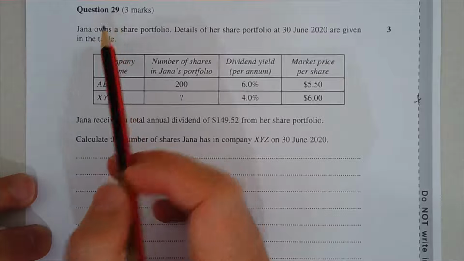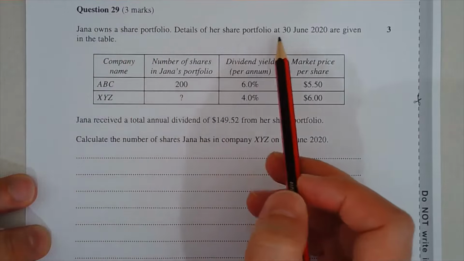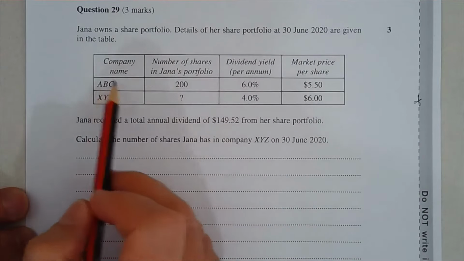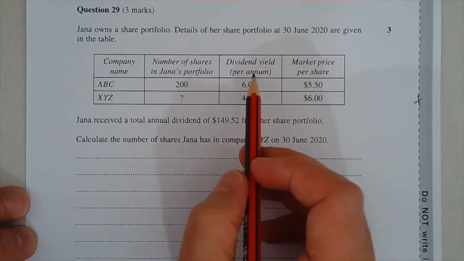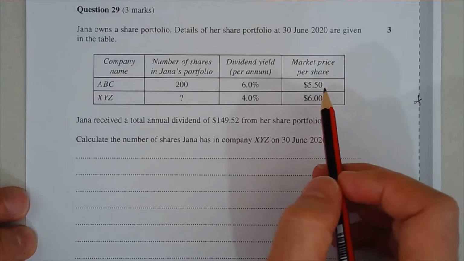Question 29. Yana owns a share portfolio. Details of her share portfolio at 30 June 2020 are given in the table. For company ABC, she owns 200 shares. Dividend yield is 6% per annum, and the market price per share is $5.50.